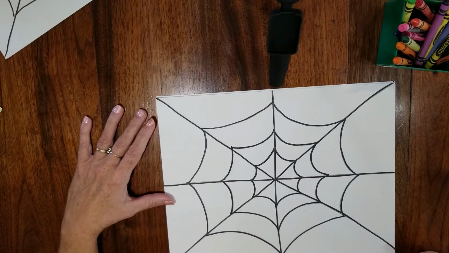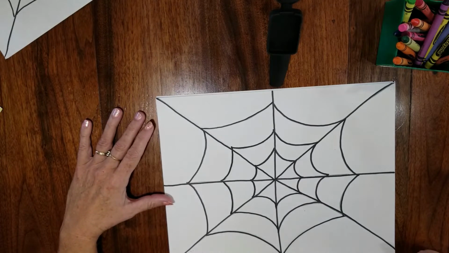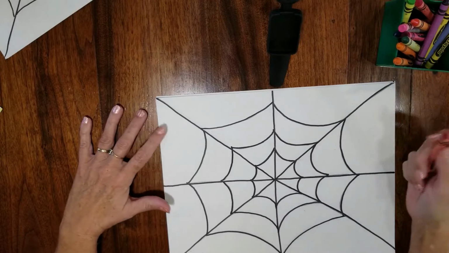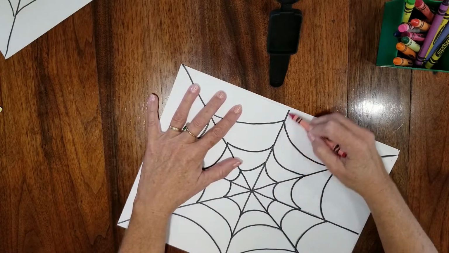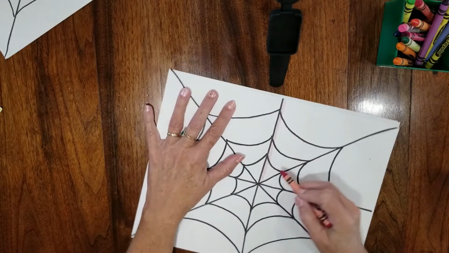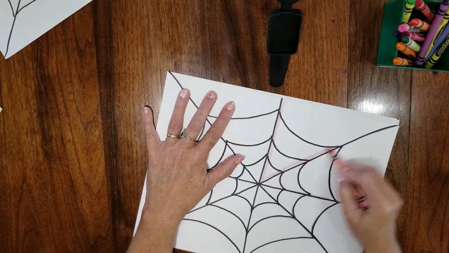You can use markers for this. You can use colored pencils. You can use crayon. I have some crayons here, so I'm just going to use those. And I'm going to color in an entire section, just one.